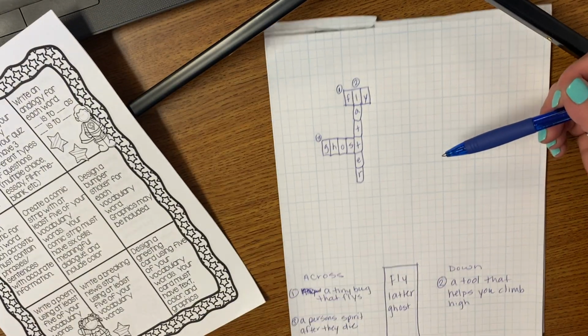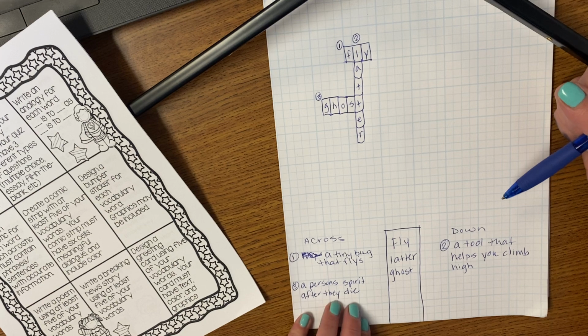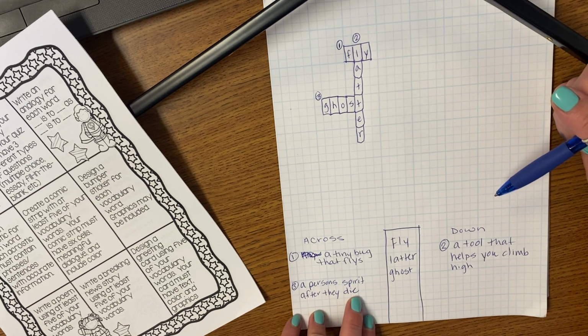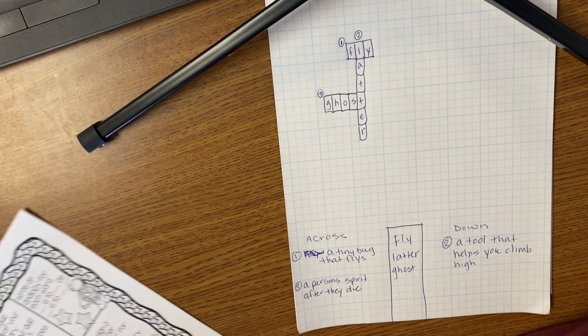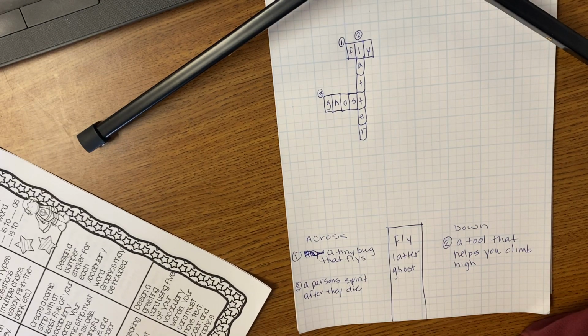So if I use the word ghost, I could say the blank haunted the house after they died, and then you would fill in the blank, the ghost haunted the house after they died. Or you could have multiple choice, or you could have essay questions. It doesn't even have to be an essay question. You could say, please write down the definition for the word fly. Okay, so you're going to make a quiz for your vocabulary words.